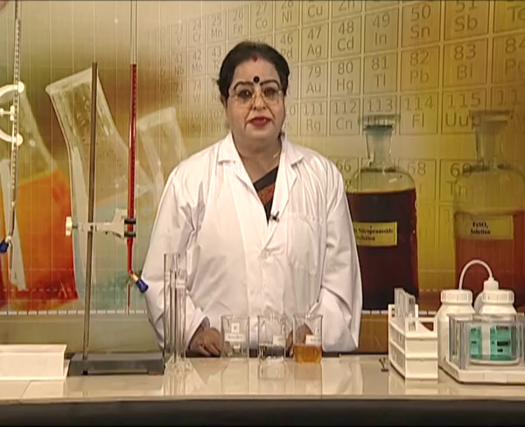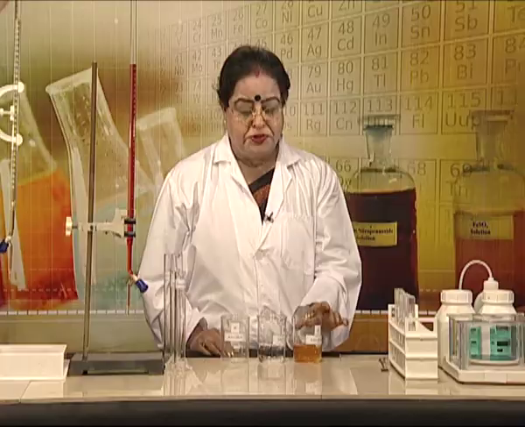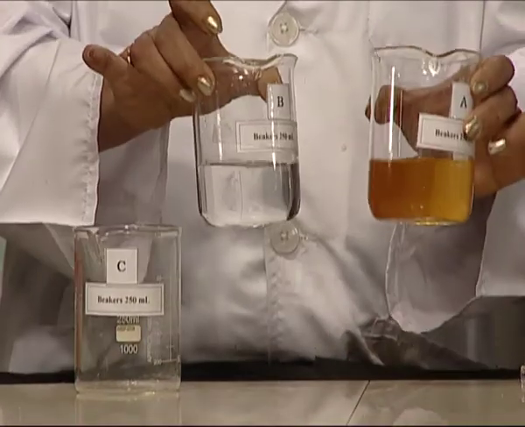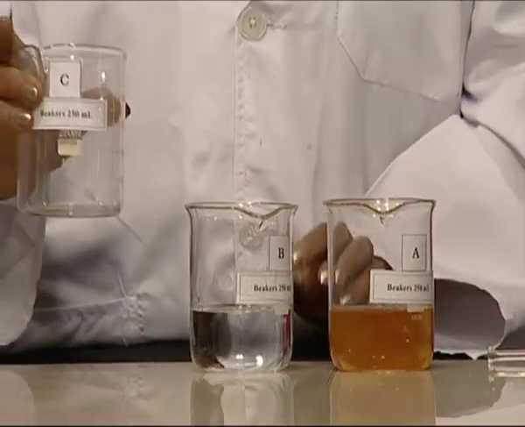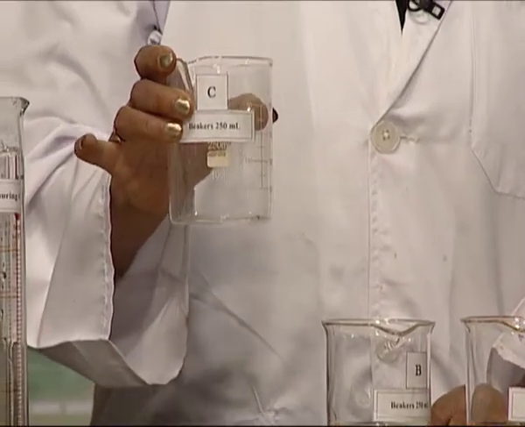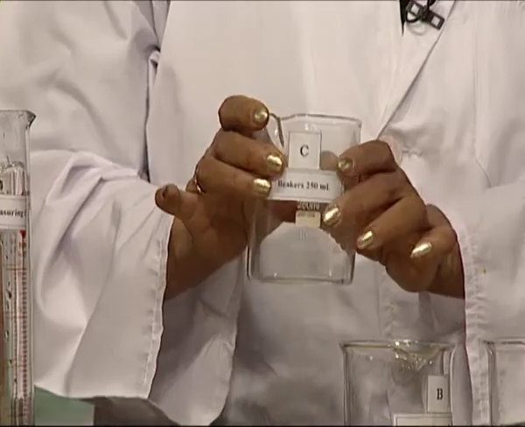Now, let us do the reaction. I have got the solutions of these 2 reactants with me. I will transfer them into another beaker and you just observe what is the color being changed here.